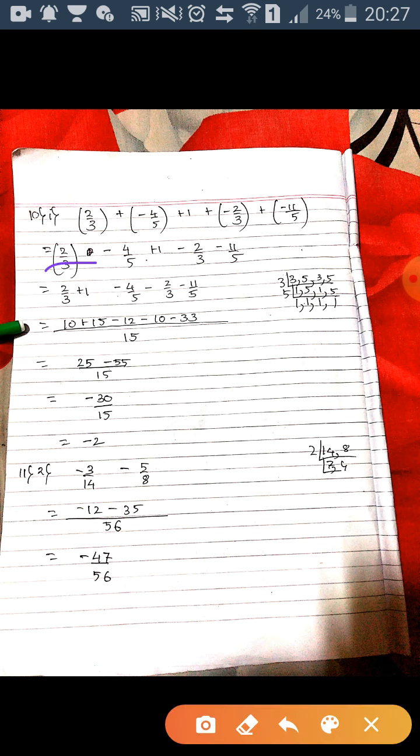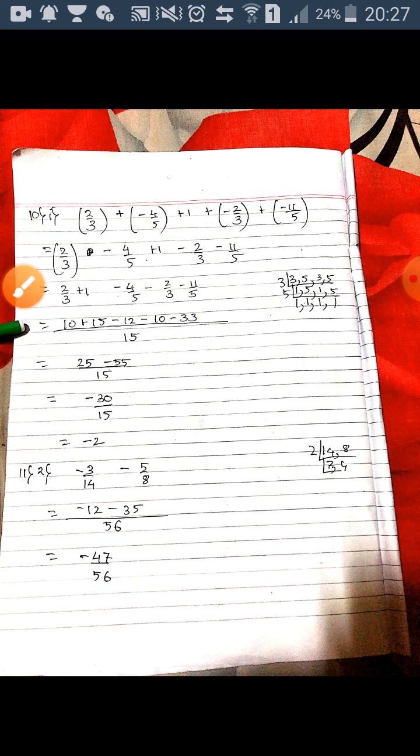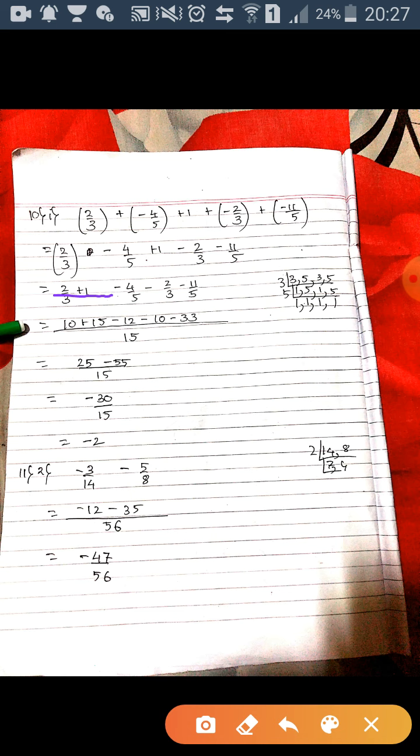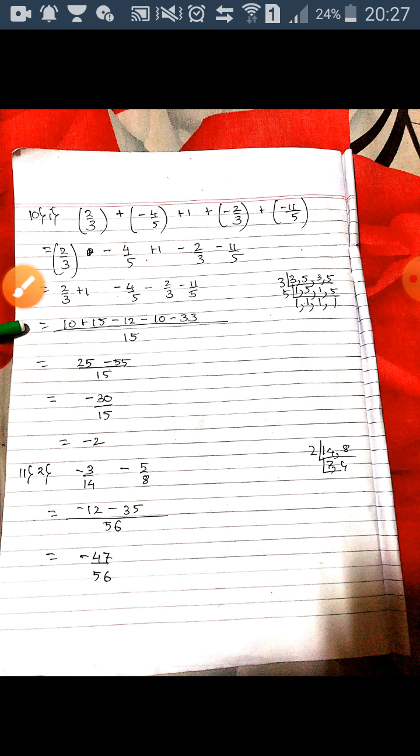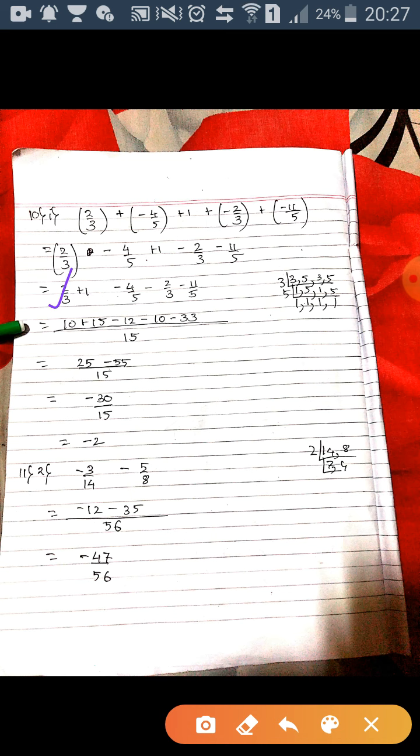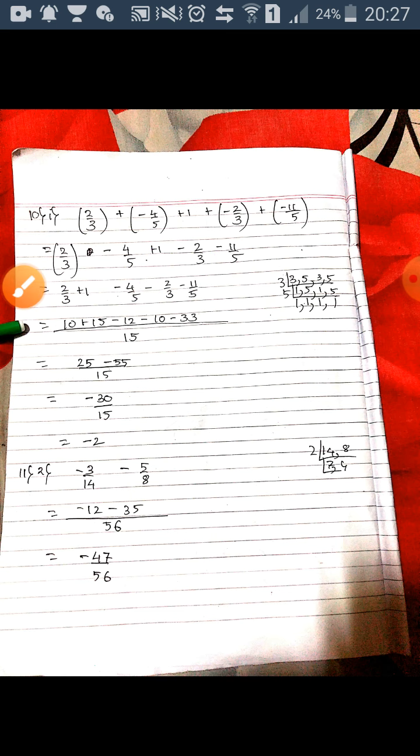Now I will solve all of this together only. So I will take the LCM of the denominators and the LCM is 15, and then I will solve it accordingly and get this. I will get 10 plus 15 minus 12 minus 10 minus 33. Okay, so this is what I will get.